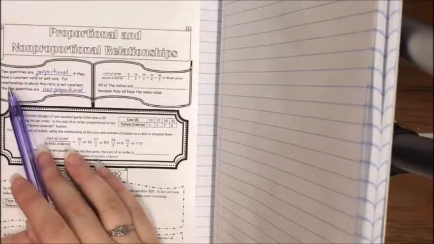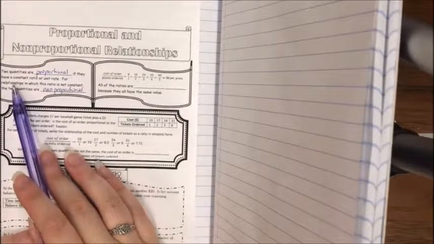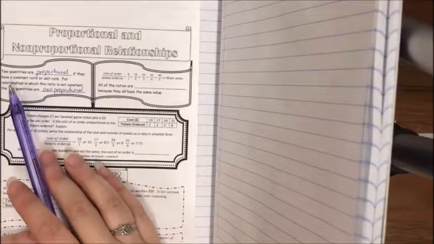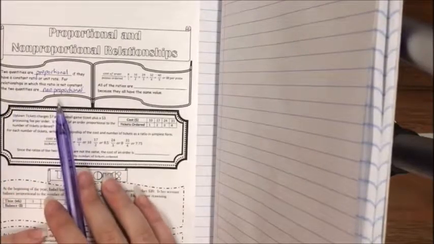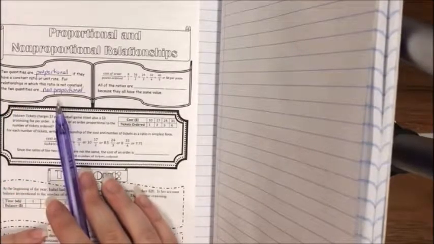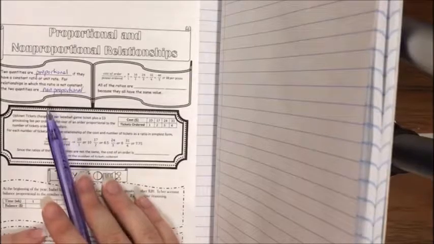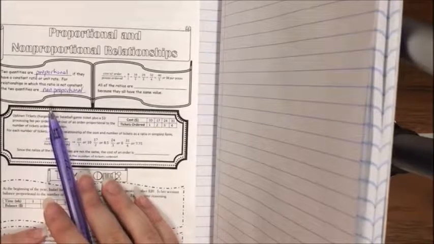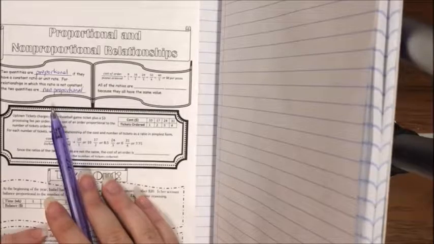Okay. So they're proportional if they have a constant ratio or unit rate. So remember, a unit rate has a denominator of 1. Otherwise, they're non-proportional relationships. So basically, what it comes down to is when you create unit rates from the numbers that are given, they'll give you the same number.